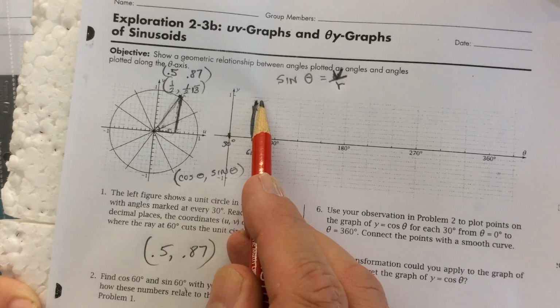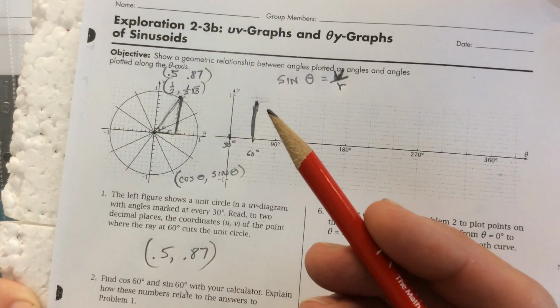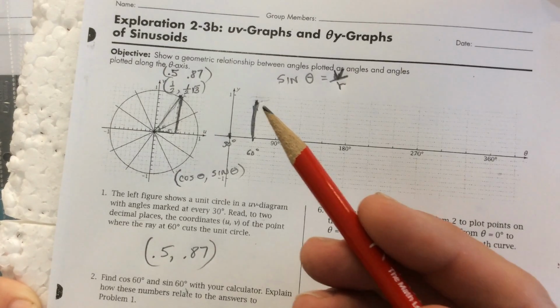Does that make sense to you? You with me on this? Is this what you figured out too? Is this what your drawing did? Yeah?